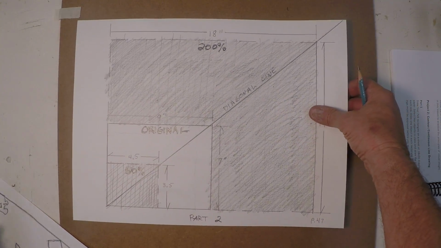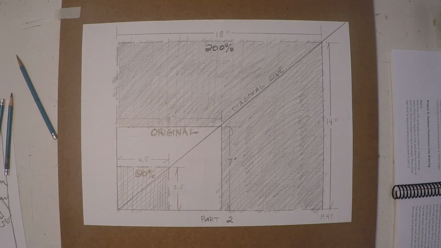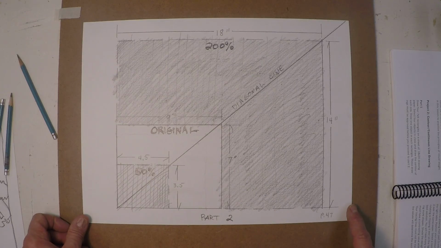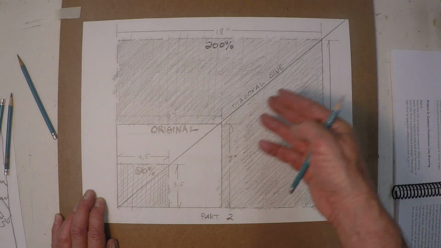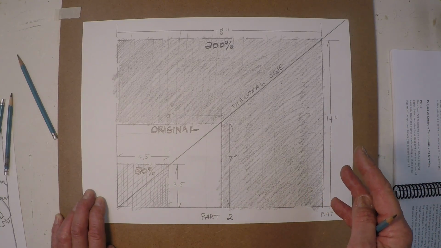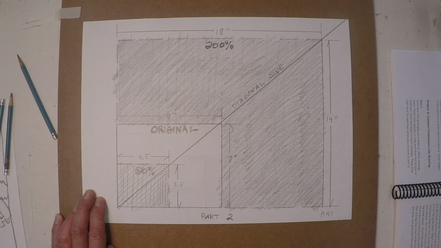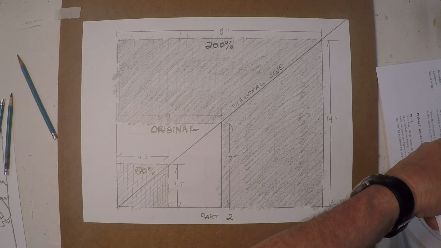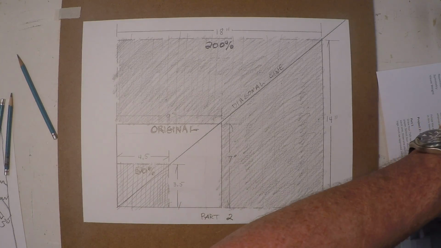So what I have here is a very simple enlargement layout. All artists use this. This is a very common one. It is based on a diagonal line through the corners. Now, you have one of these on page 47 of your workbook. Now, if your workbook doesn't happen to have a page number on it, I would say that it's, let me look here real quick.